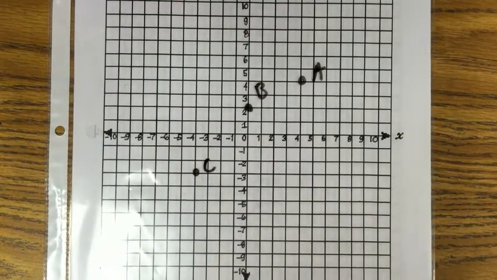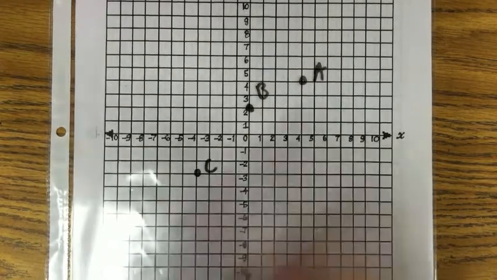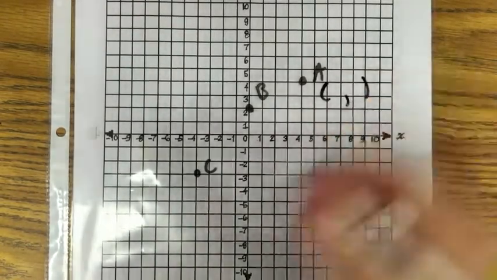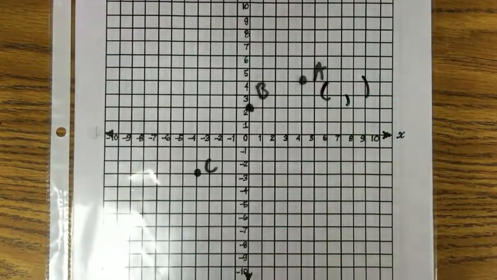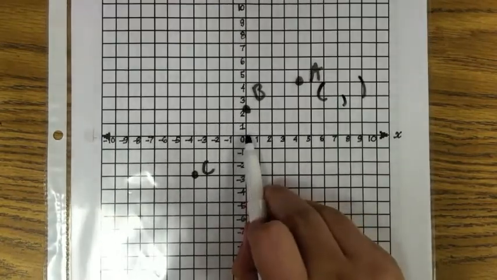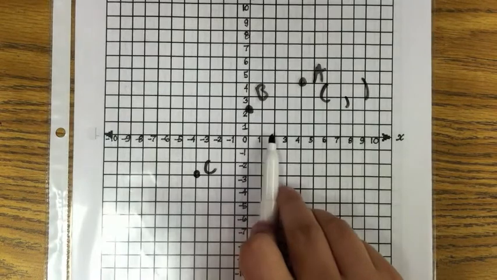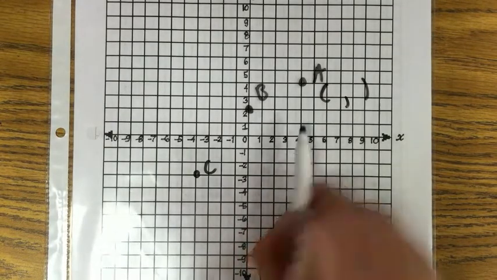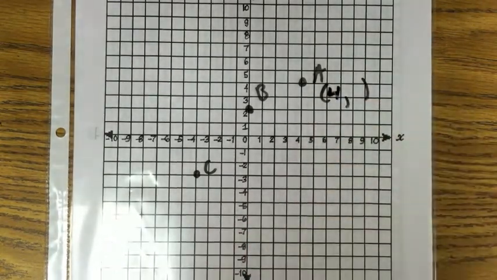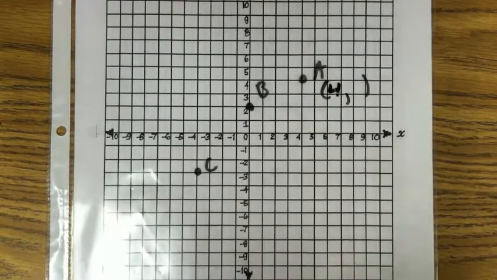All right, let's do A first. We know that every point is made up of an X and a Y. So let's find our X. We're always starting at the origin. How many times do we need to go over to get to A? Well, that looks like we need to go 1, 2, 3, 4 times. That goes right there. How many times does it take us to get all the way up to A now?